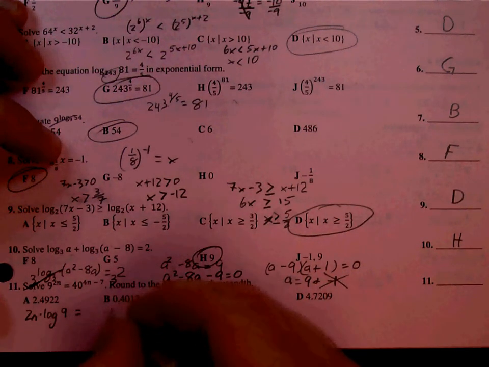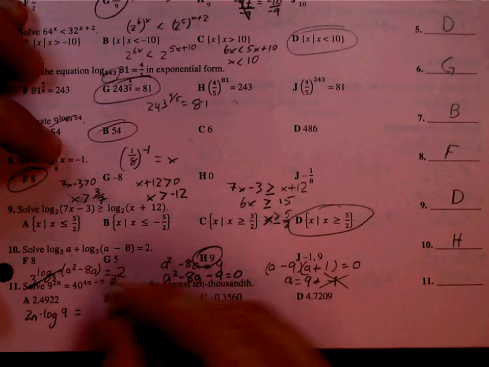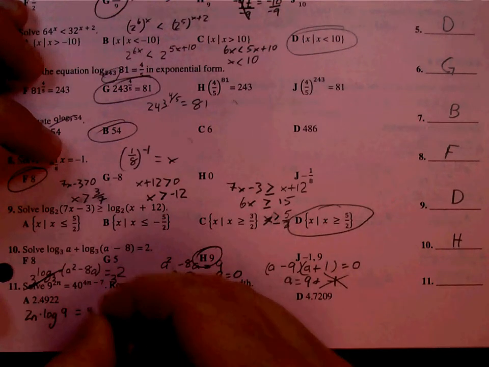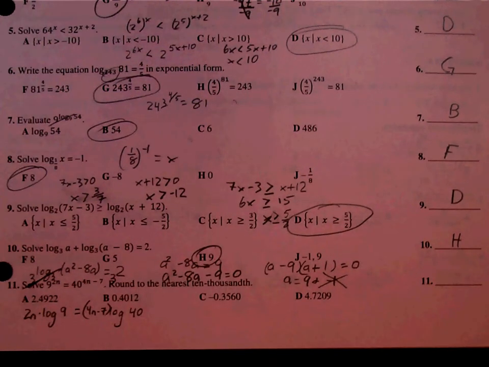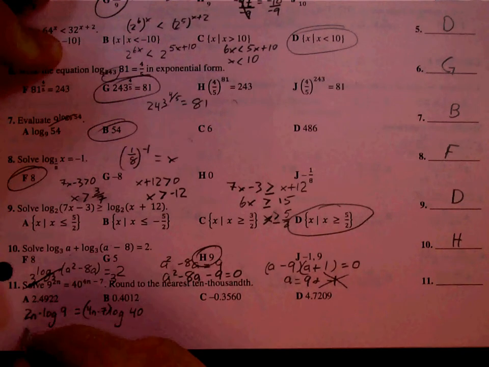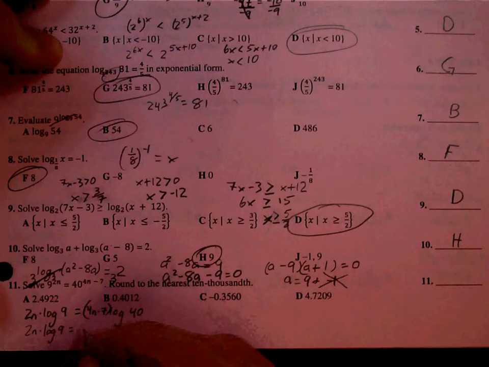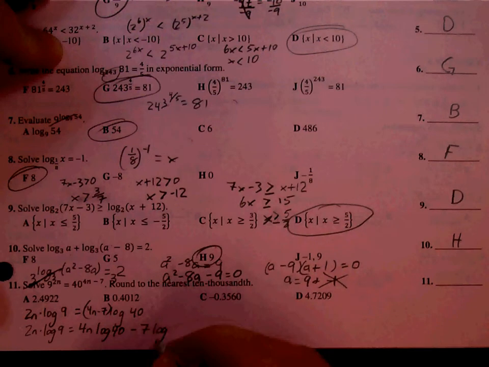So I'm going to have log of 40, but then the 4n minus 7 can come out front. I'm going to have to distribute there on the right side. So 4n log of 40 minus 7 log of 40.